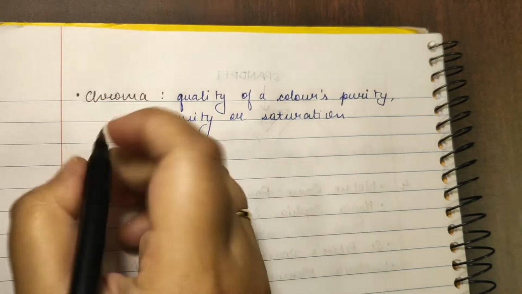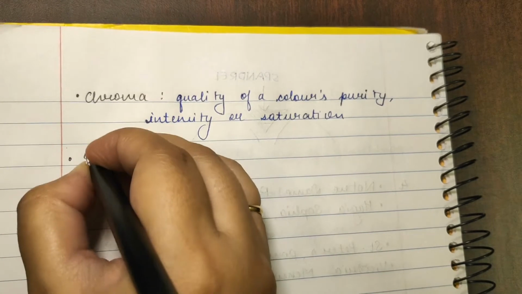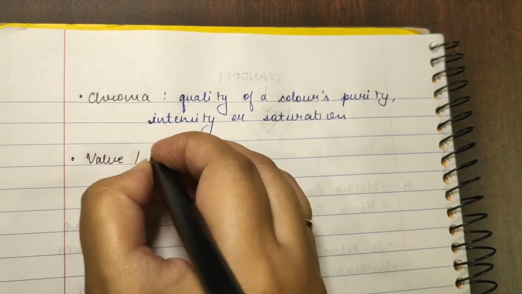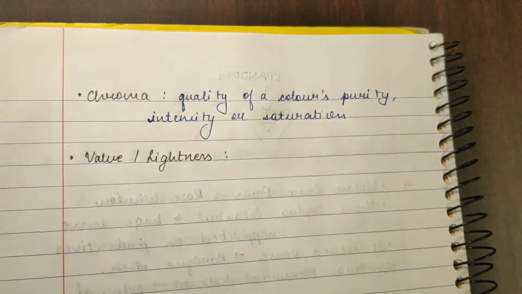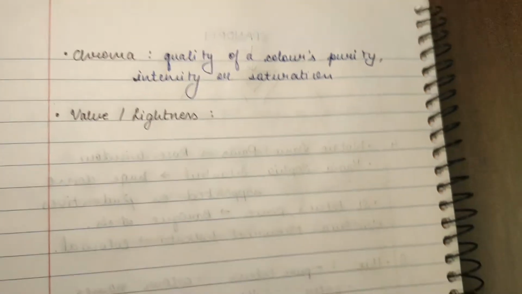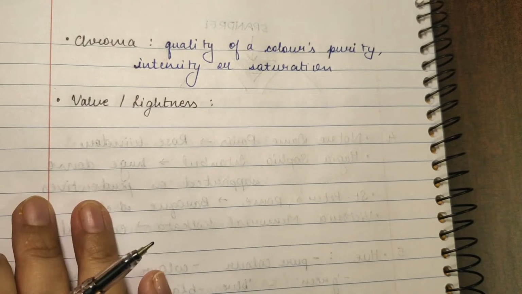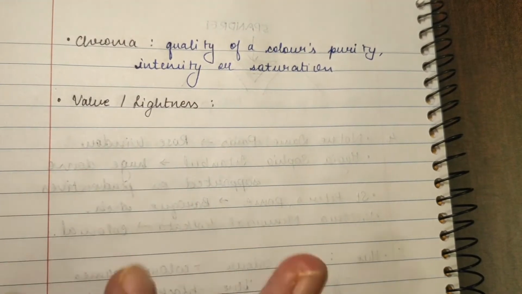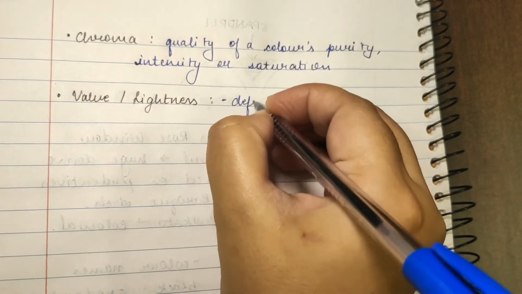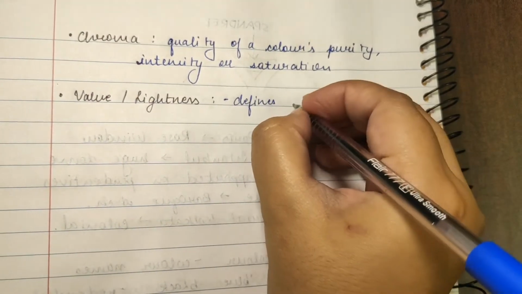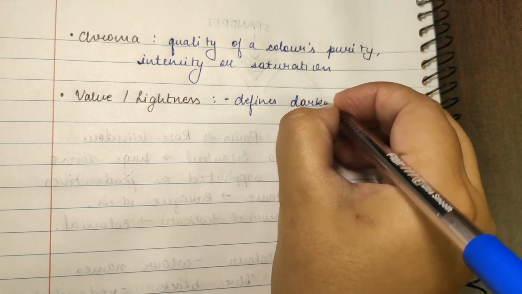And we also have one last, which is value or lightness. So saturation, I just wrote, it defines lightness, and value is sometimes called lightness also. Basically it defines darkness. So this can be a bit confusing. Just make sure you get the terms right.